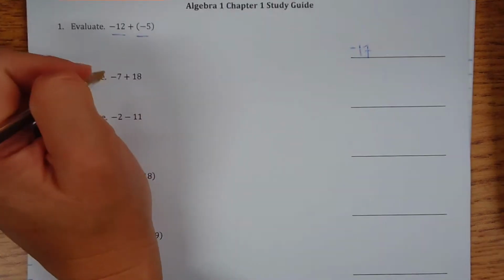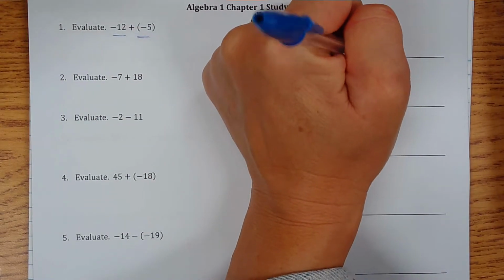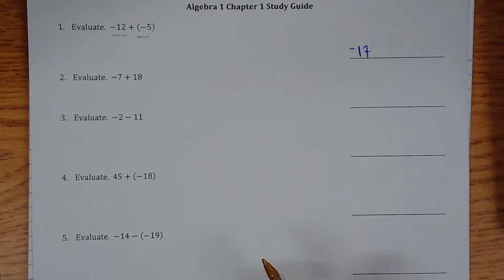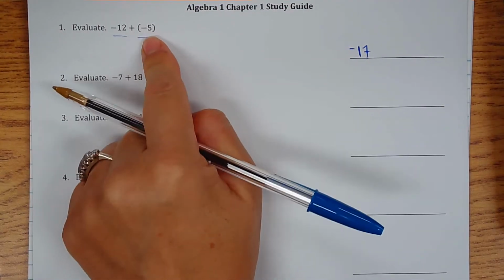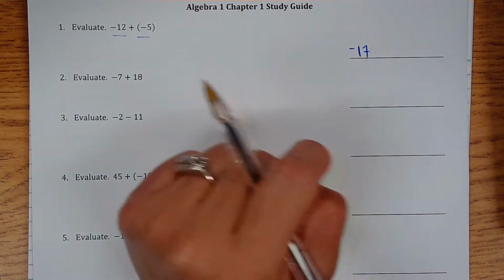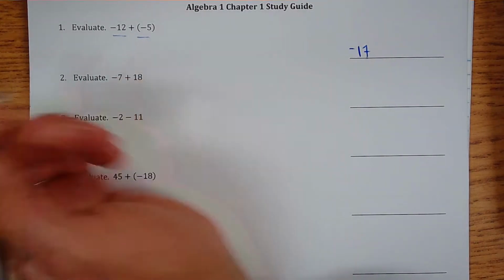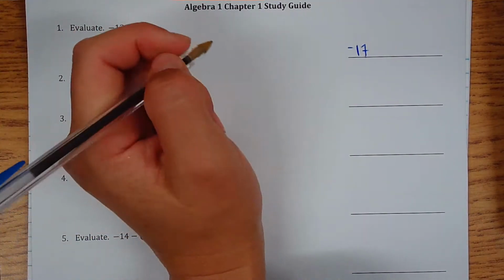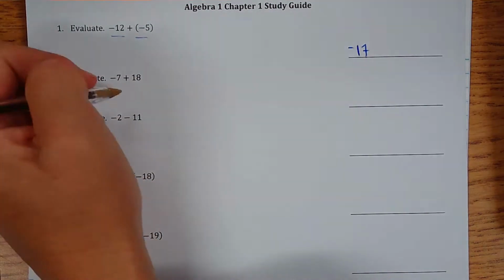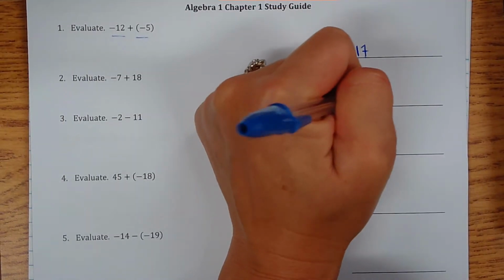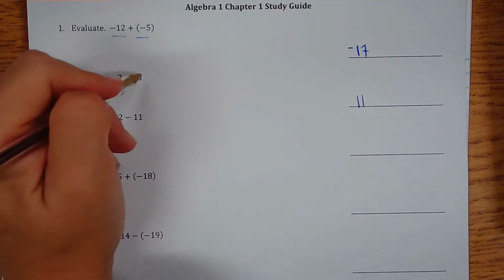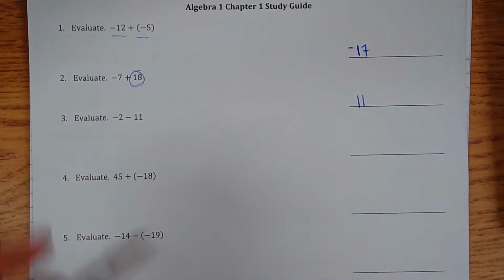All right, and then here, and guys, remember, you can always use your calculator. So just a negative 12 plus negative 5, and you would get negative 17. Here we have negative 7 and negative 18, which would give us a negative 25... remember, you always want to keep the sign of the bigger number.